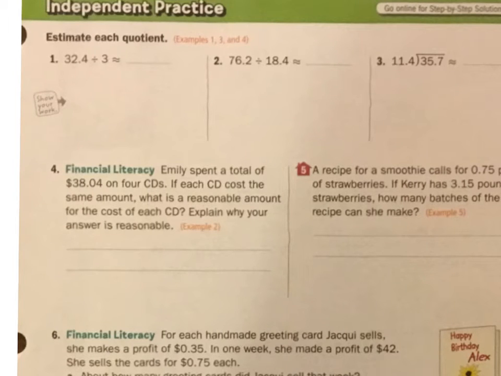All right, this is independent practice for 3.6, and hopefully you've had a chance to try these. And really, I only wanted you to do 1 through 6. So 7 and 8 you didn't need to do. 6 is pretty difficult. It has some reasoning to it. But let's start. We'll just do 1 through 6, see how you did.